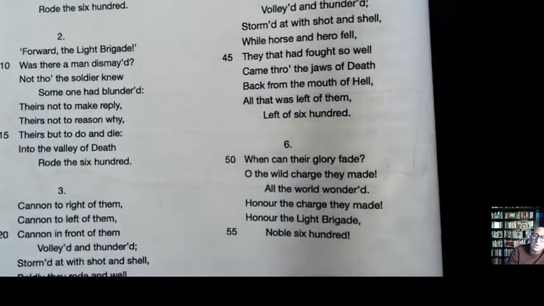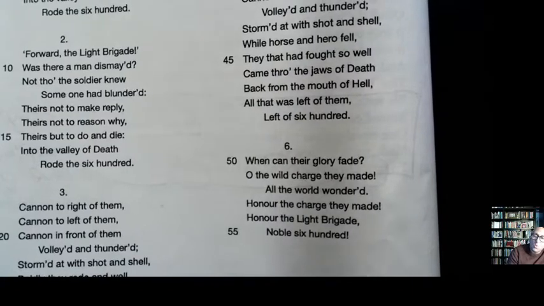When can their glory fade? Oh, the wild charge they made, all the world wondered. Honor the charge they made, honor the Light Brigade, noble 600.